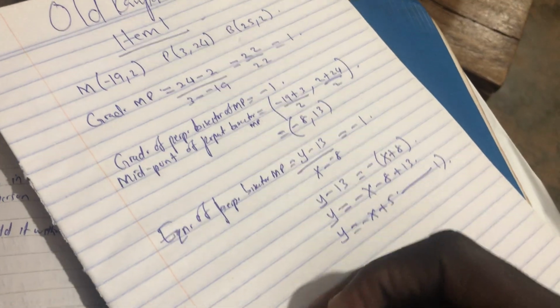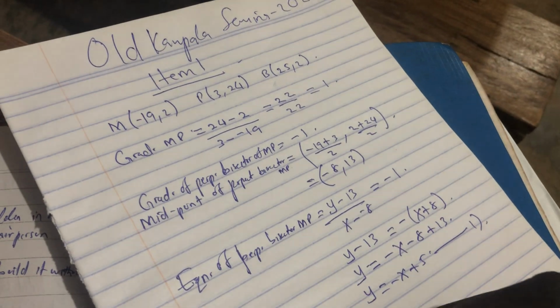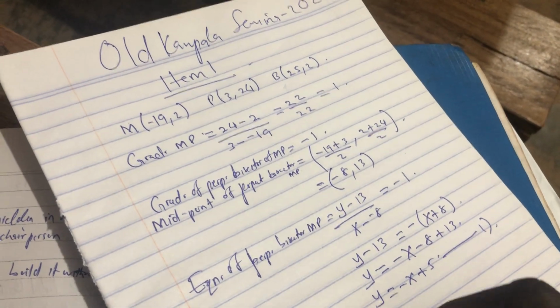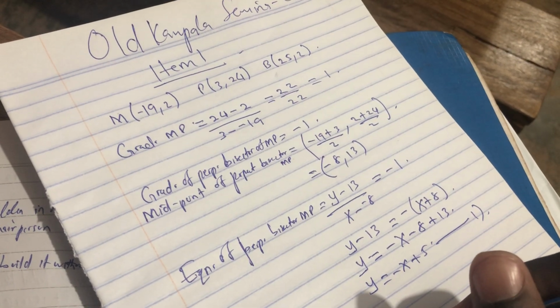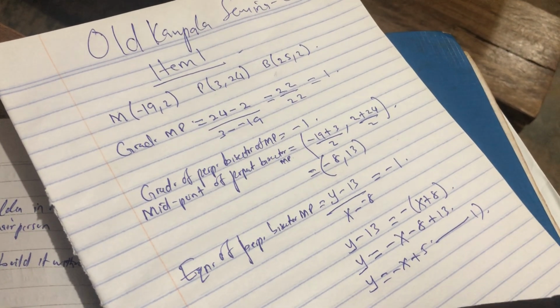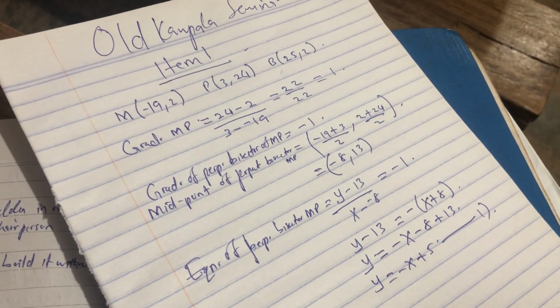Having got my equation 1, remember I have to also get my gradient PB. My gradient PB is going to be equals to 2 minus 24 over 25 minus 3, from the points PB.